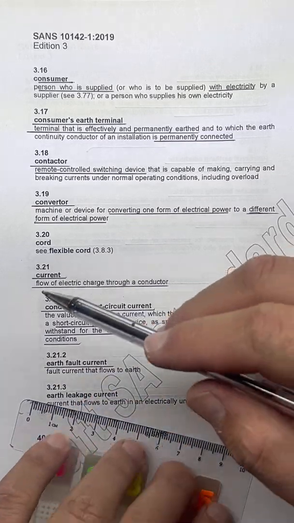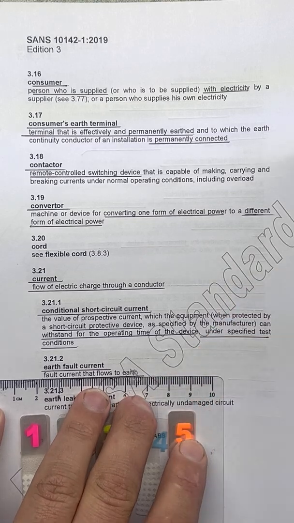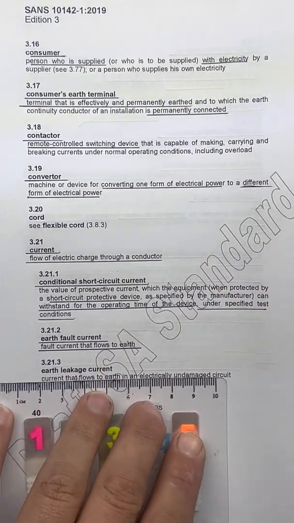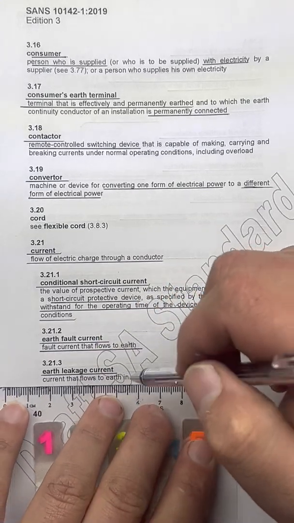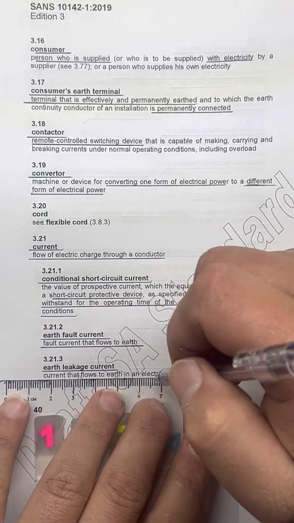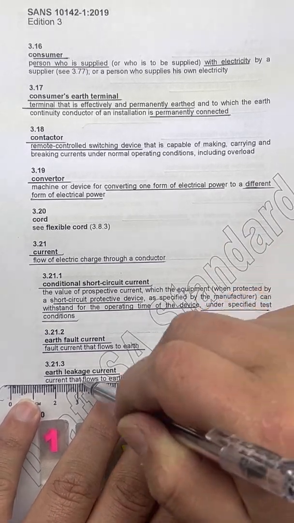Earth fault current that flows to earth. Earth leakage current that flows to earth in an electrically undamaged circuit.